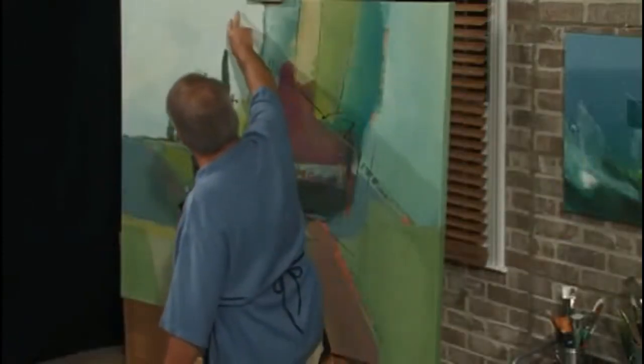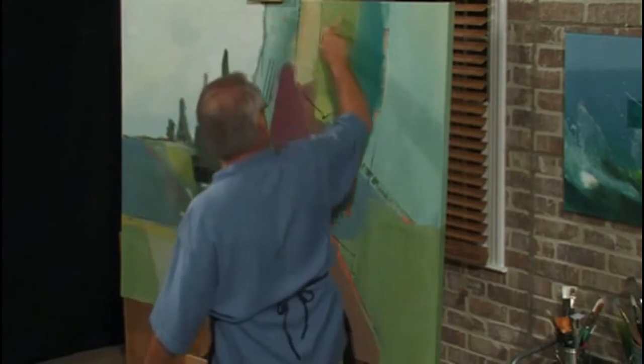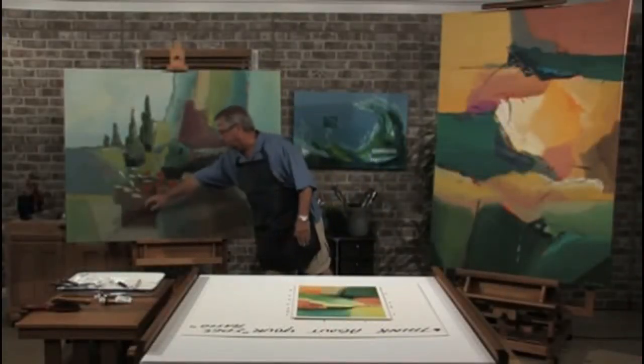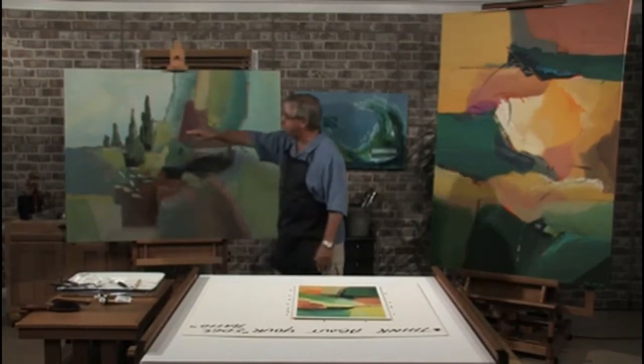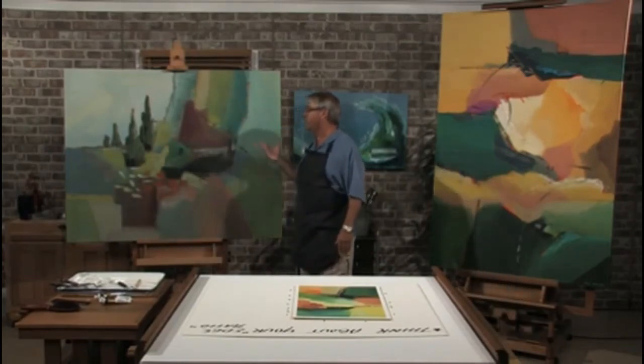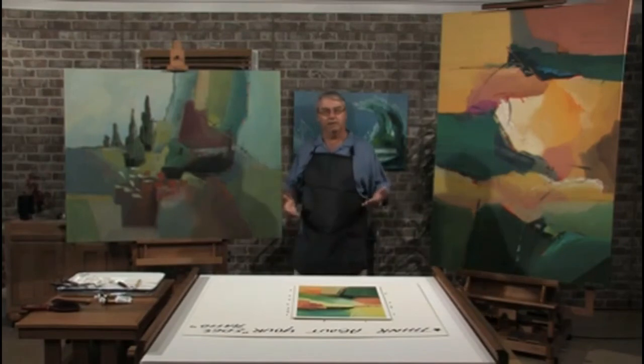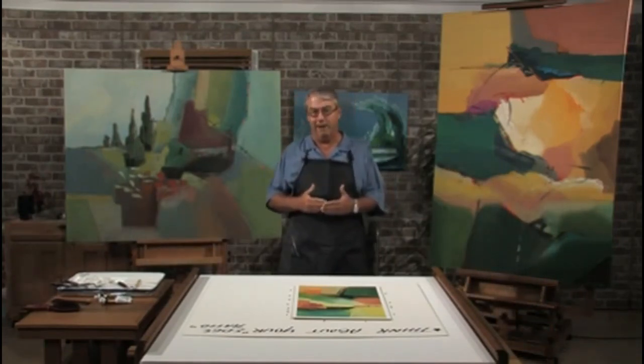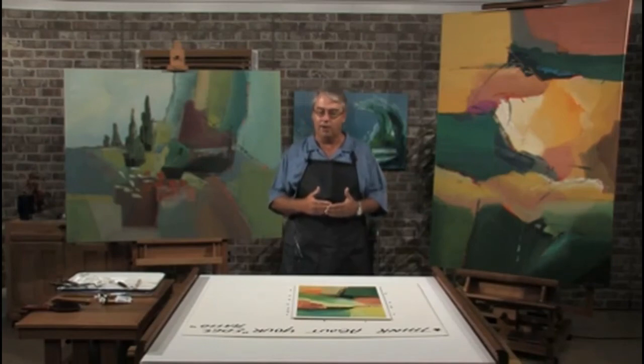If you take a look at this shape, 1, 2, 3, 4, 5, 6, 1, 2, 1, 2, 3, 4, 5, 6, 1, 2, 3, 4. So again, another uneven ratio. Try this. It's a very simple thing to do, but I guarantee you that it'll improve your painting, whether it be representational or abstract.